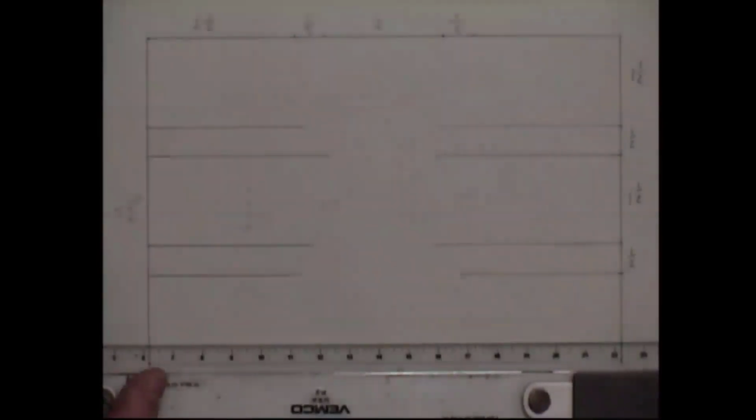So my paper looks something like this. Again, we'll go back and put dimensions on these lines, but for now, we just projected that measurement over. So we call these projection lines because we only had to measure once. So that helps us in efficiency.